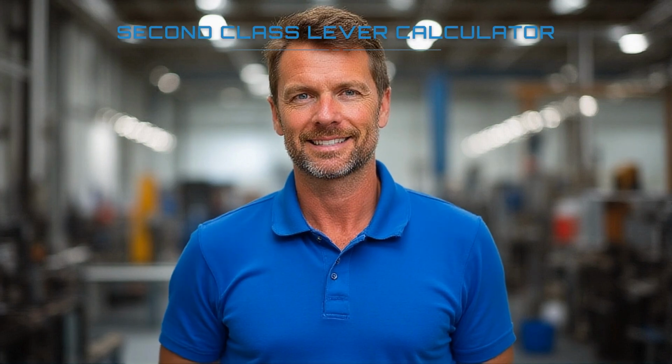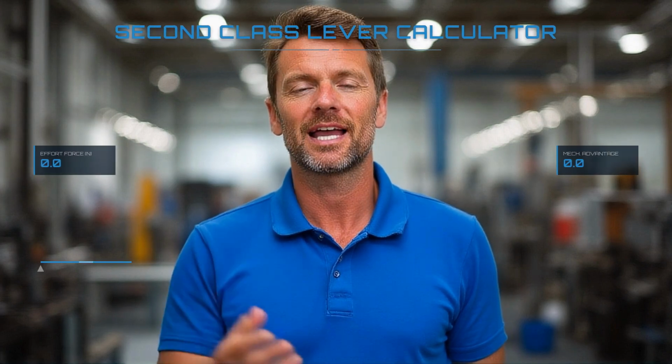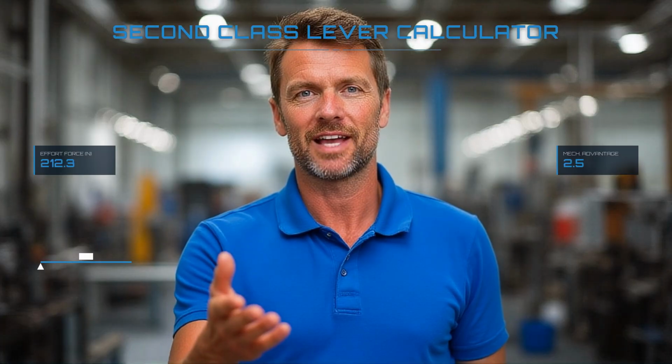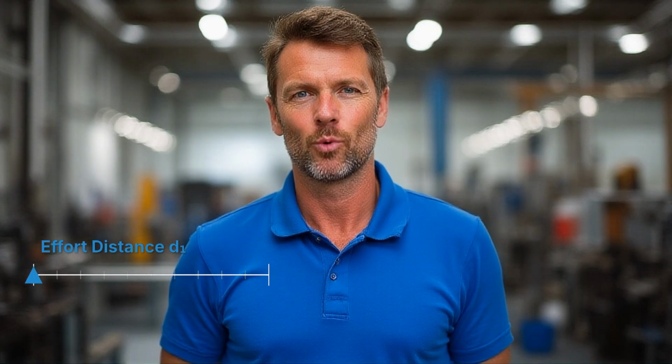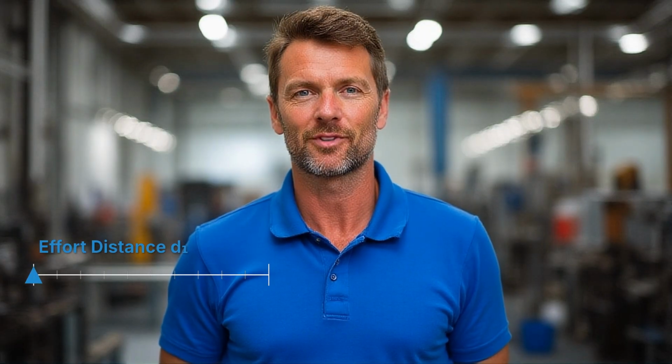This is the second-class lever calculator, which determines the effort force required and mechanical advantage for second-class lever systems. Let's look at the three input fields. First, we have load force F2, where you enter the load force value. Next is load distance D2, where you enter the load distance from the fulcrum. Finally, there's effort distance D1, where you enter the effort distance from the fulcrum.